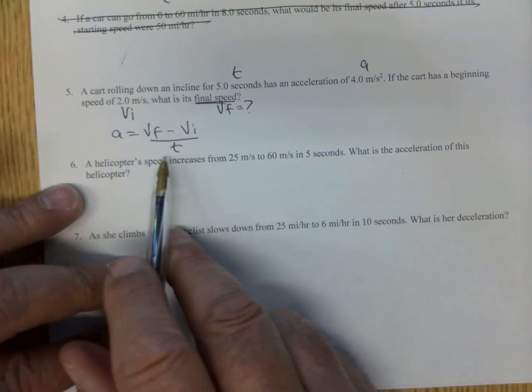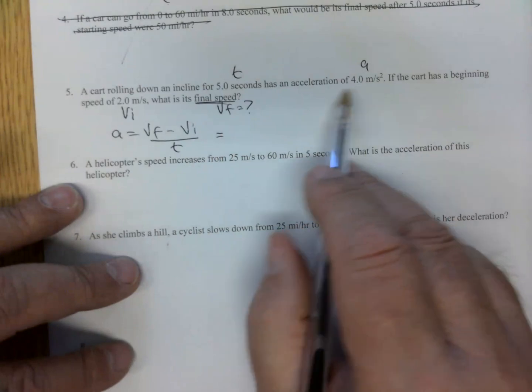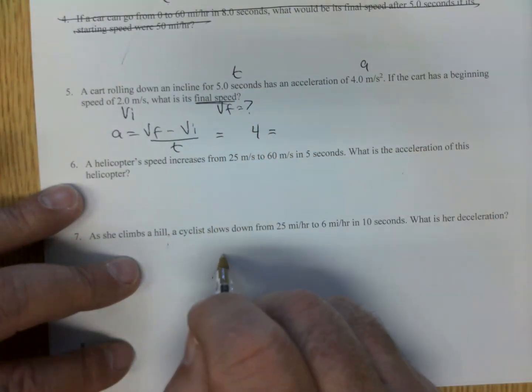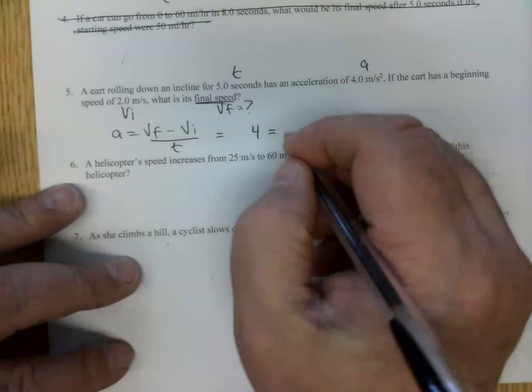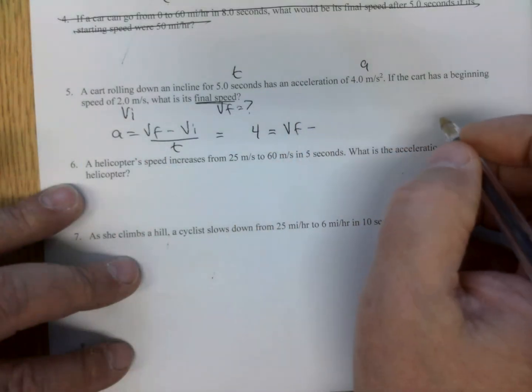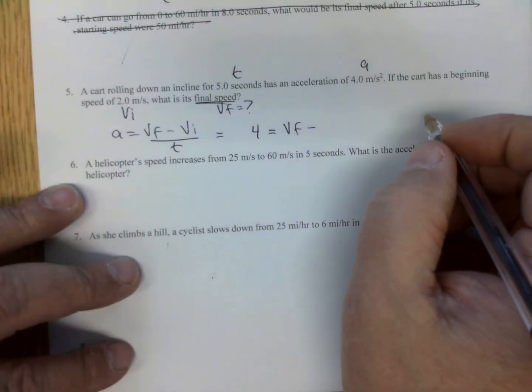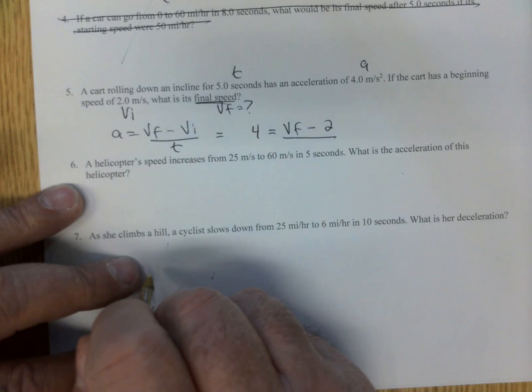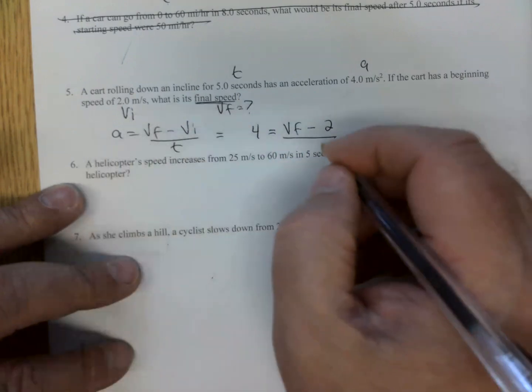What I like to do is plug the numbers in. So acceleration of 4. I'm not worrying about the 0.0 right now. Velocity final, we don't know, minus velocity initial, which is 2. And then the time is going to be 5 seconds.